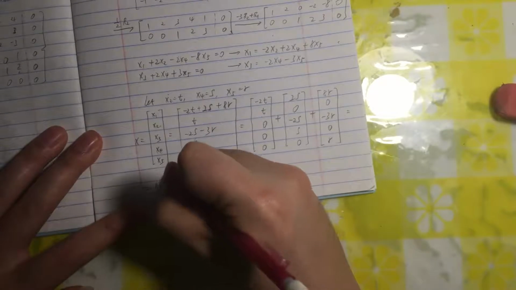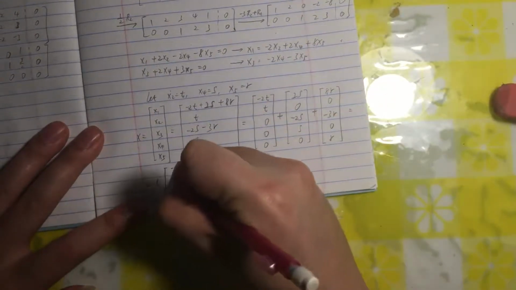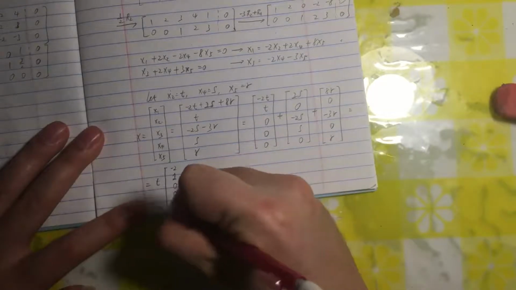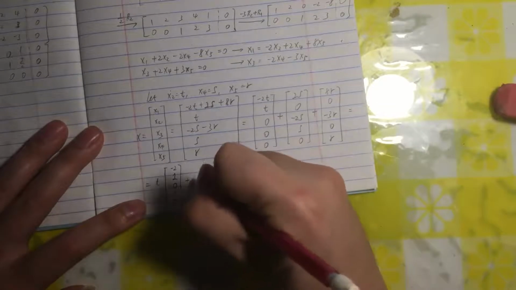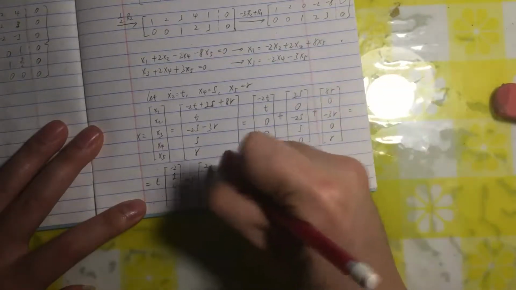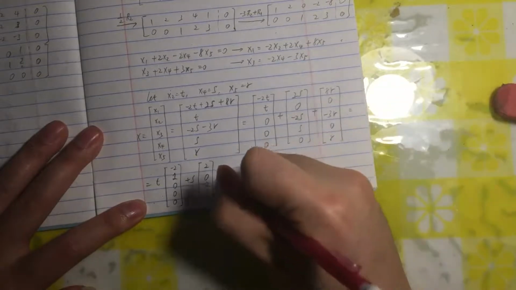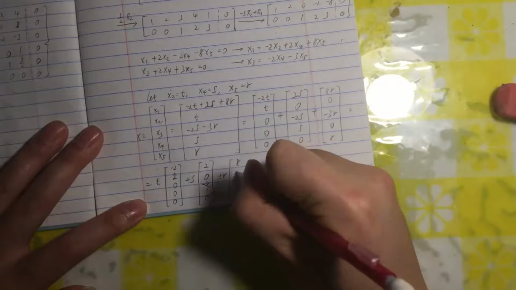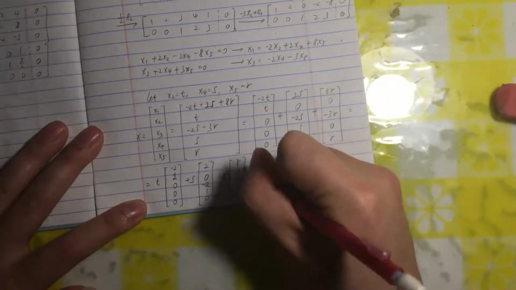If I pull out t, I get negative 2, 1, 0, 0, 0. If I pull out s, I get 2, 0, negative 2, 1, 0. If I pull out r, I get a, 0, negative 3, 0, 1.